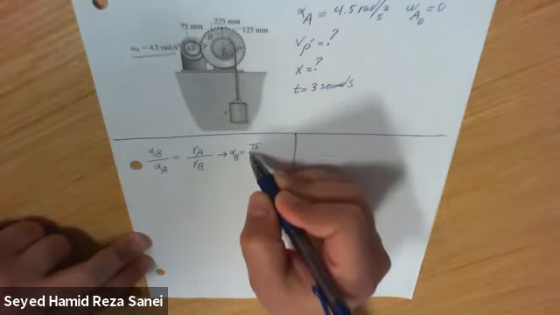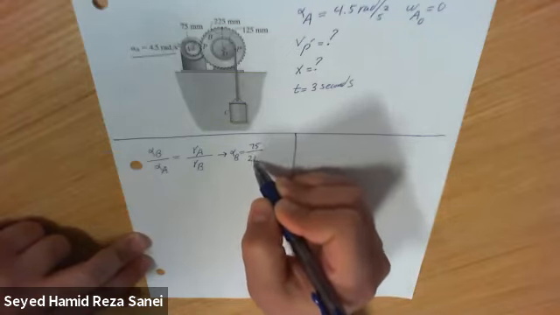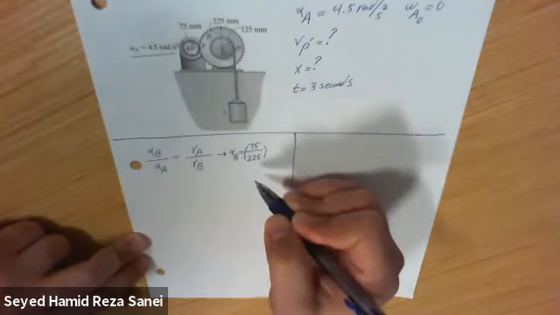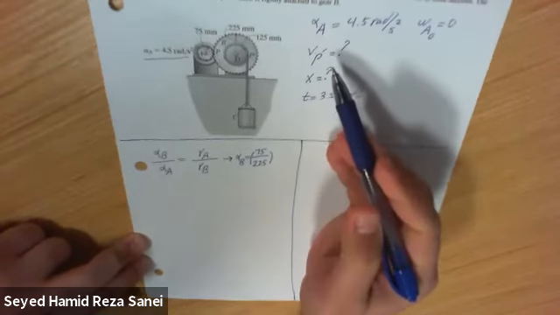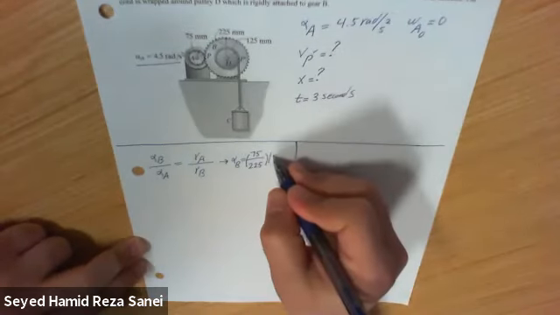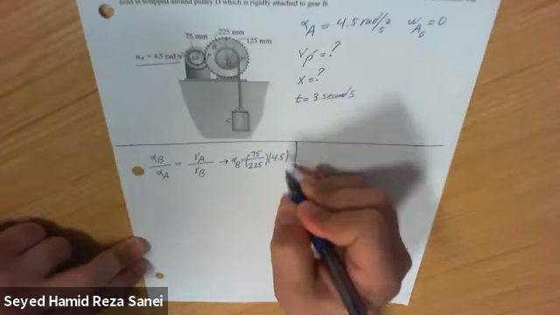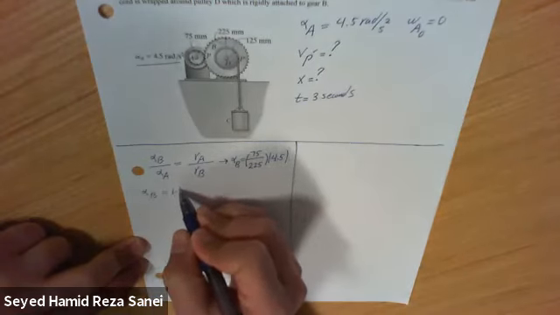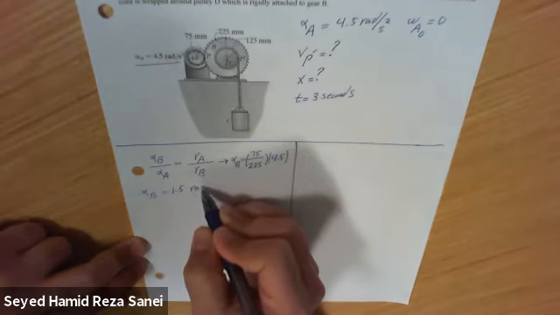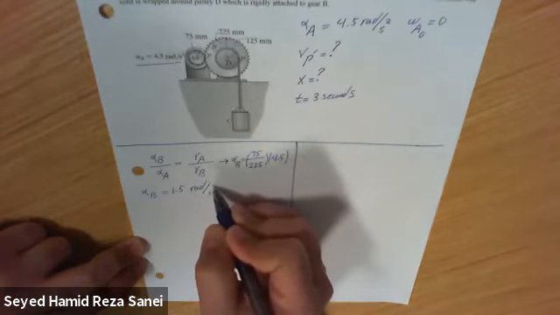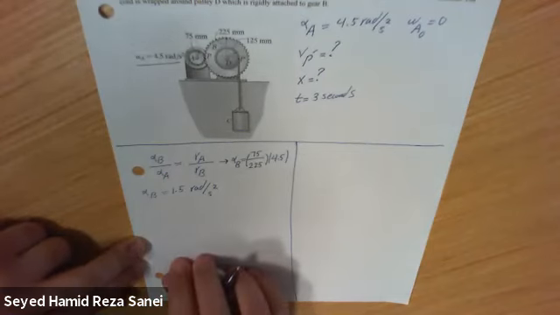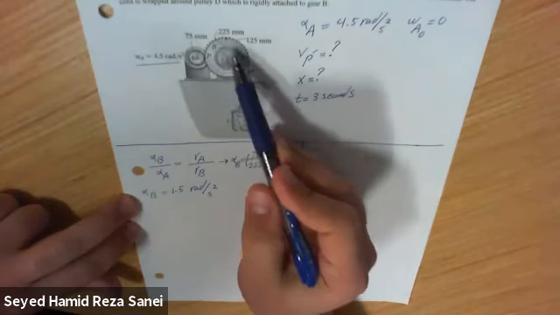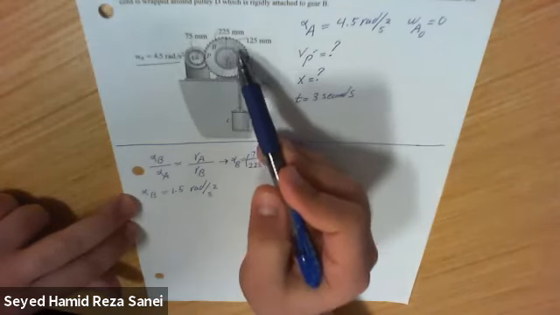So I just write it in millimeter, 75 over 225 times alpha A, which is given as 4.5. Therefore, alpha B is 1.5 radian per second squared.